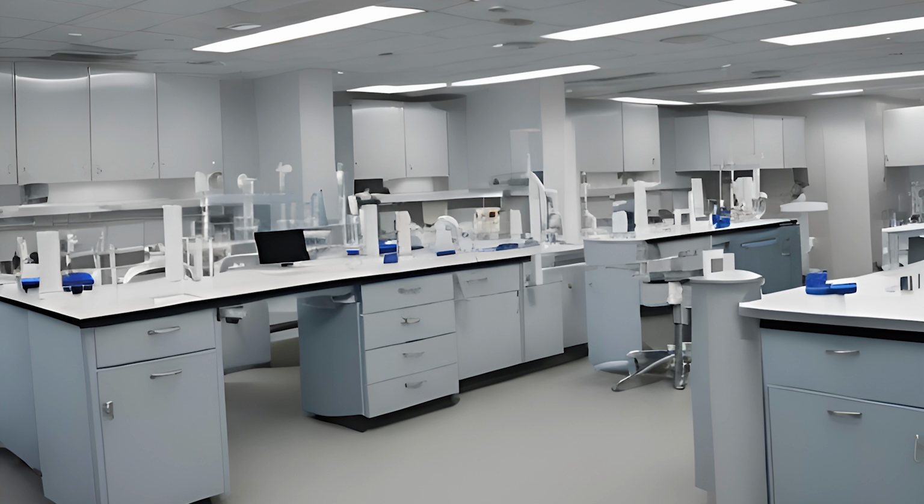So universal precaution is the concept that we treat everyone like they're infectious. Body substance isolation says we don't want to touch bodily fluids with bare hands. Standard precautions combines those ideas together under one term of standard precautions.